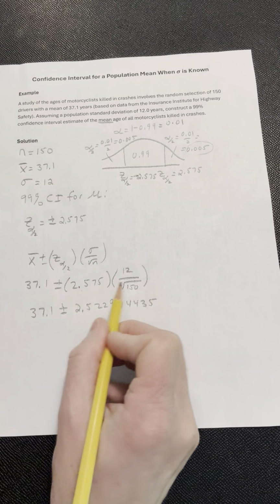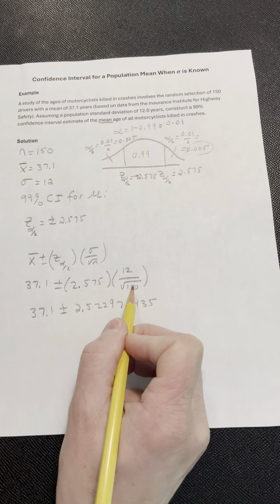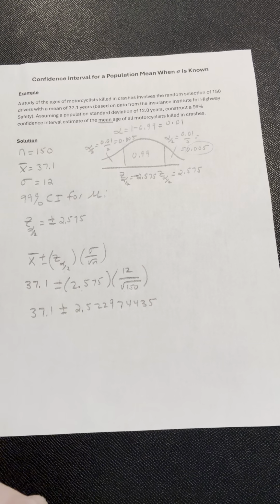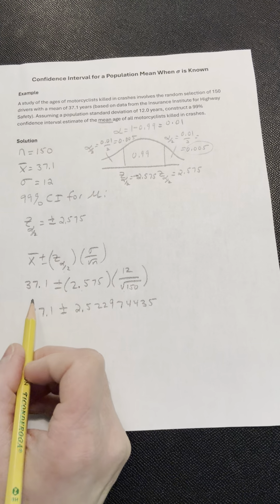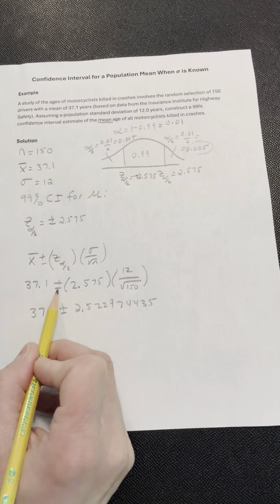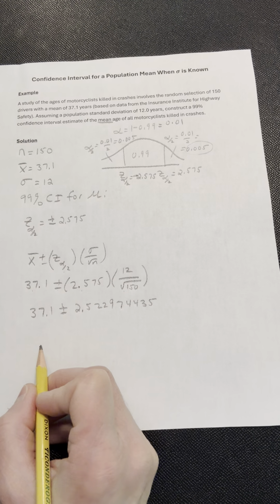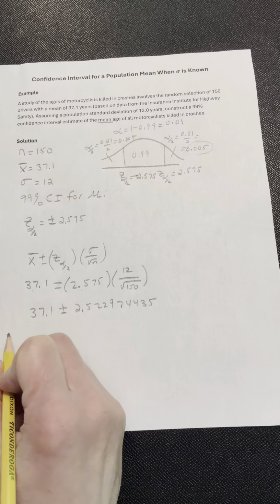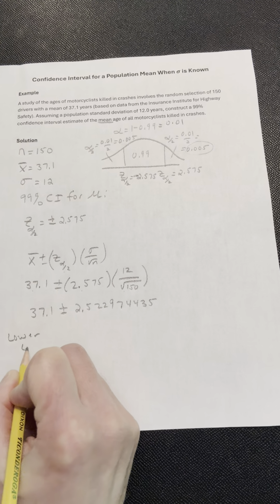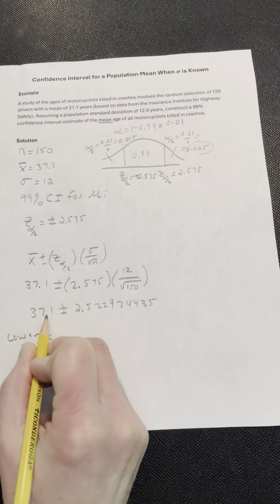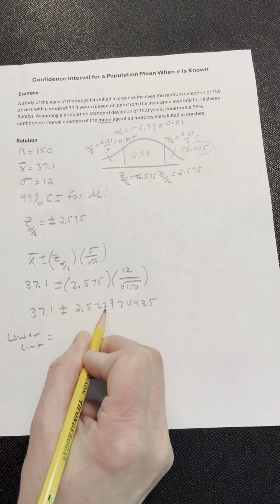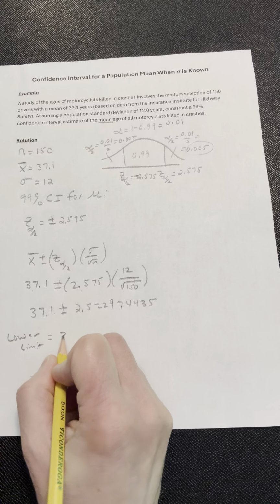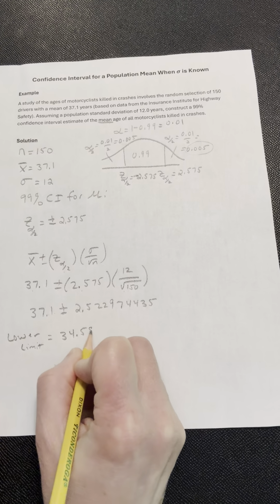So when we take the z critical value times sigma over the square root of n, that's called our margin of error, and our point estimate is the x bar. The form is always the point estimate plus or minus the margin of error anytime we set up confidence intervals. So when we calculate the lower limit, we're going to take 37.1 minus 2.522974435, and when we do that, we're going to get 34.58.